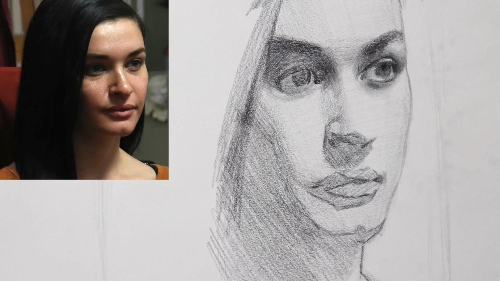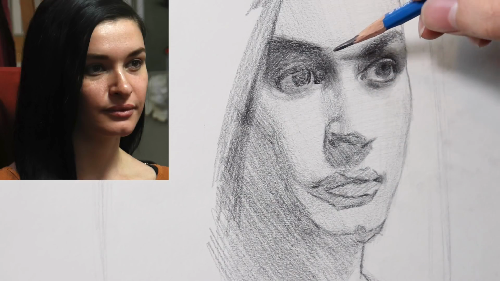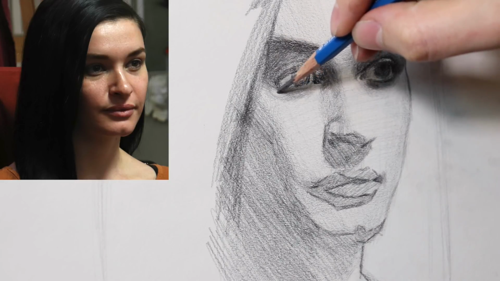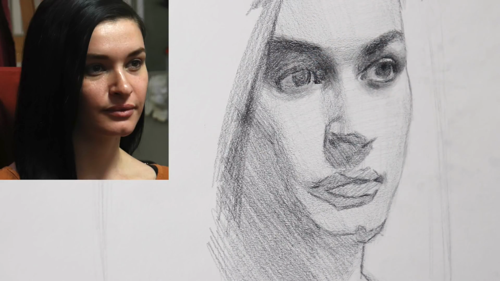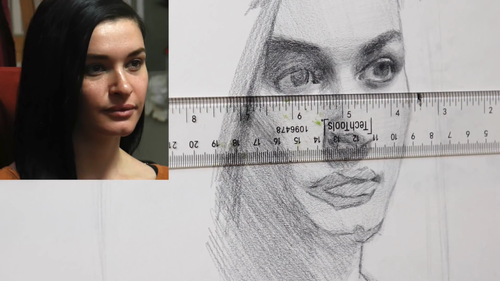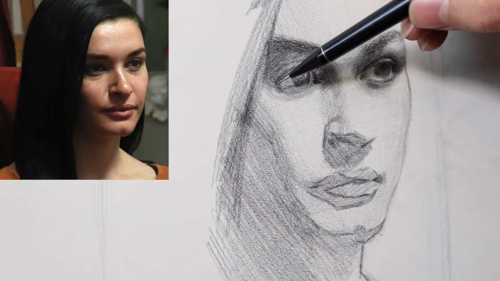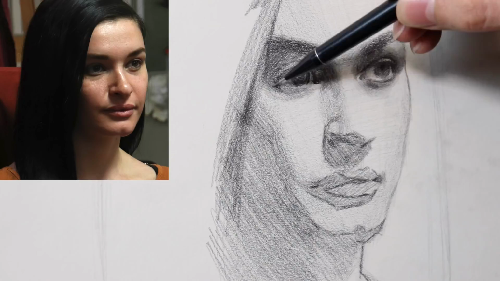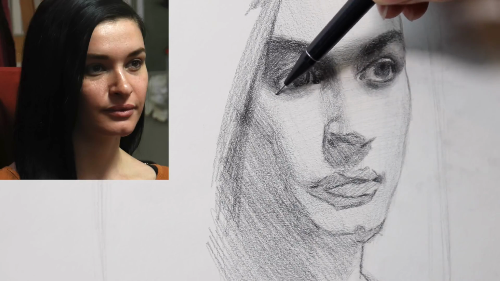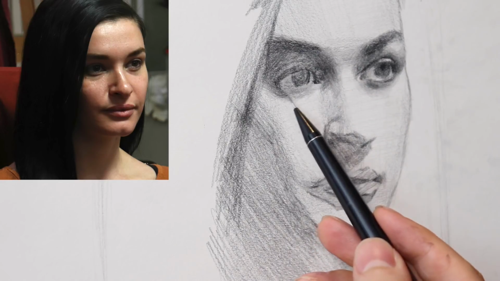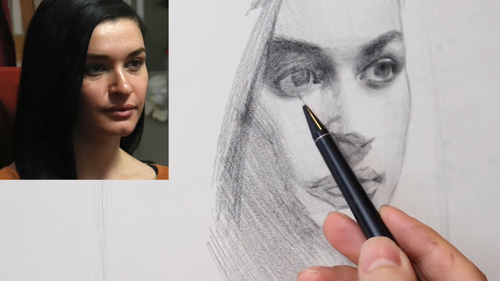Now let's go ahead and reestablish the bottom of the eye. Let's use the T-square first. Switching to the B pencil. Let's go ahead and move this down. There we go.